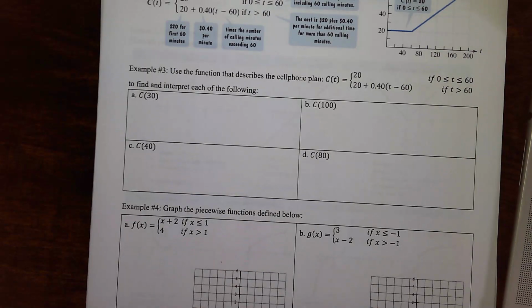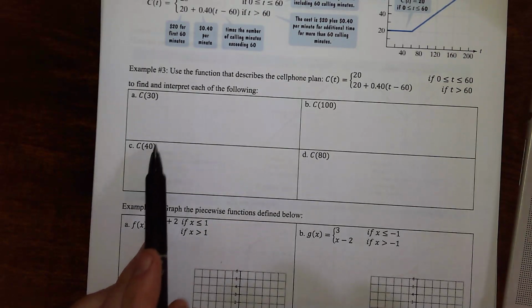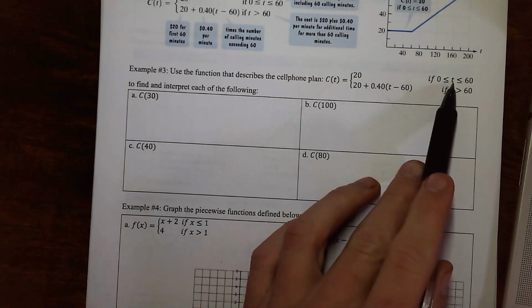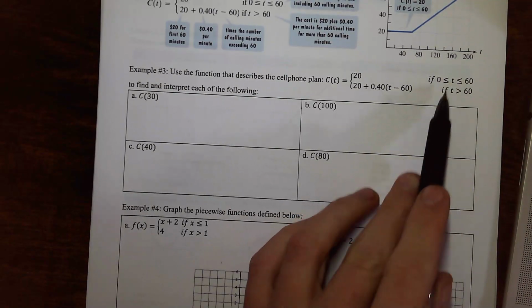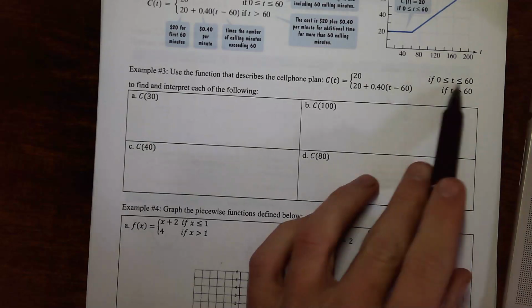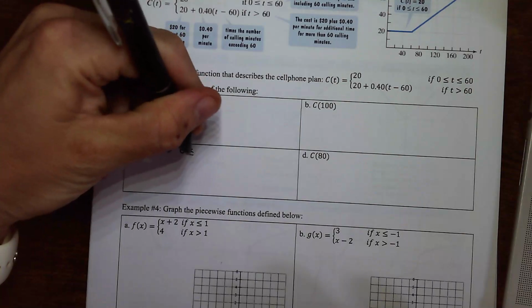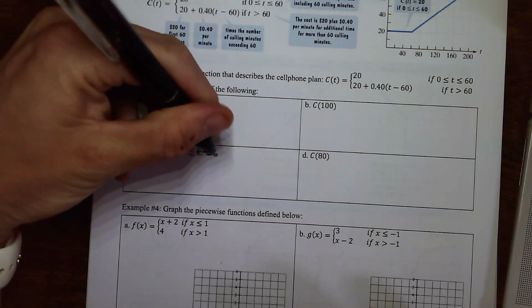Okay. And so given the piecewise function, I'm going to evaluate the piecewise function for C and D. So the first objective is you're going to look at the value you're evaluating, 40, and find which category 40 belongs in. Is 40 in the domain between 0 and 60, or is 40 greater than 60? Well, 40 is between 0 and 60.